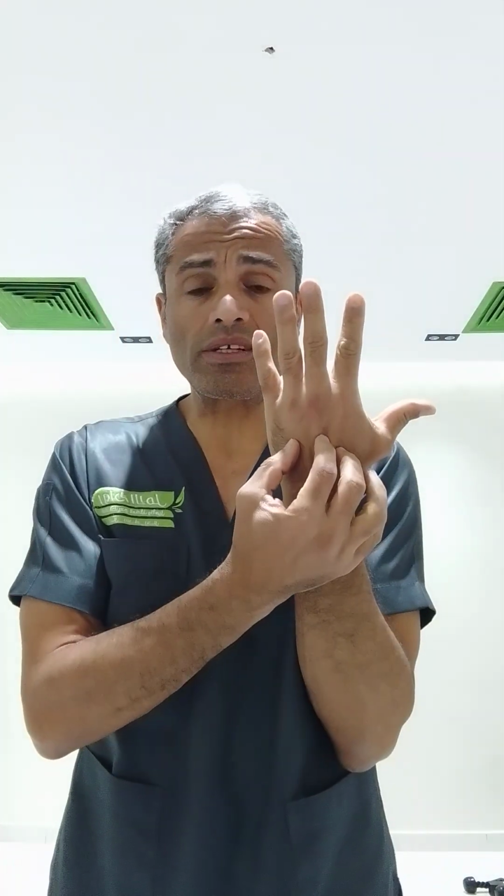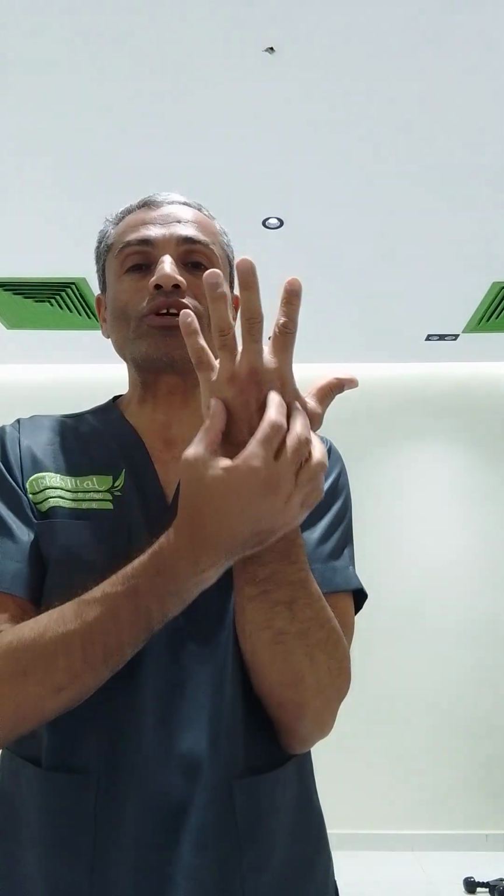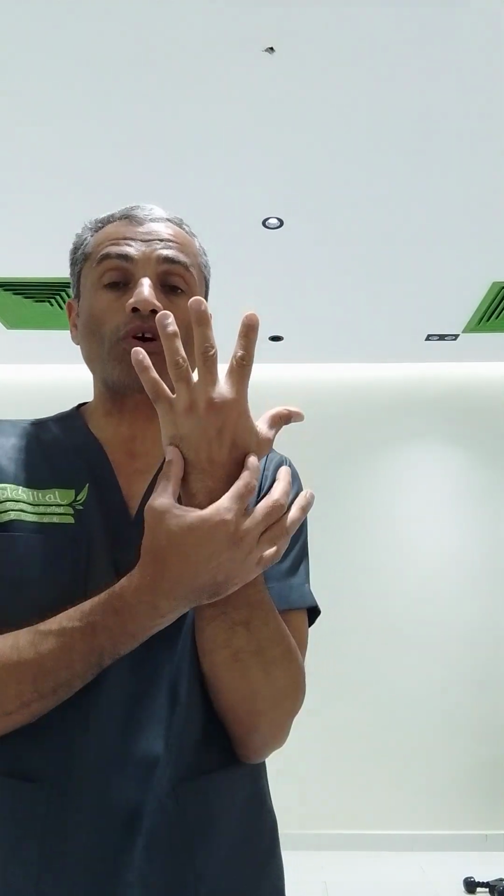We have here the interossei muscles. We have the dorsal interossei, and we have here the palmar interossei. The dorsal interossei, we have four between the five metacarpals. This is the first dorsal interosseous, second, third and fourth. These four interossei are for abduction, for these three fingers only.